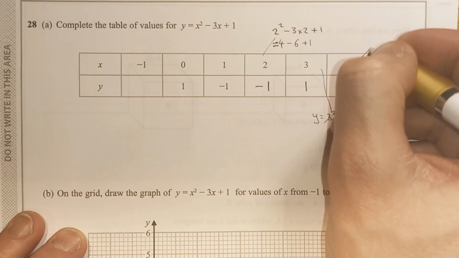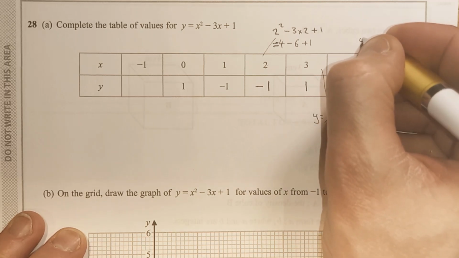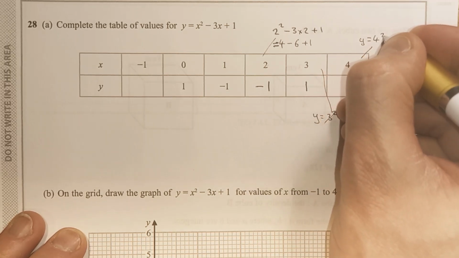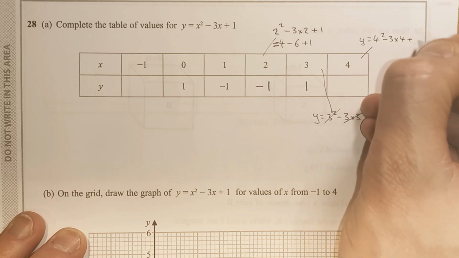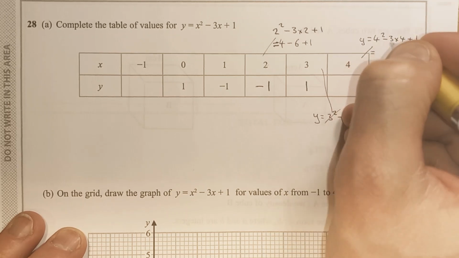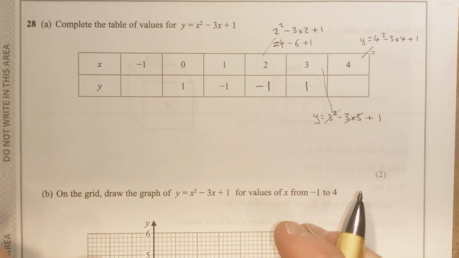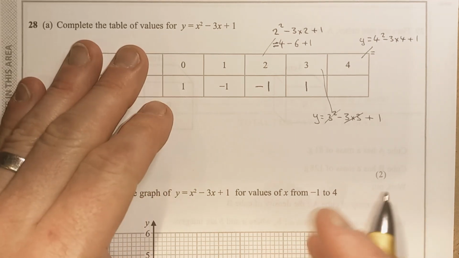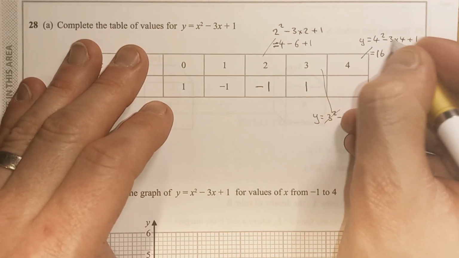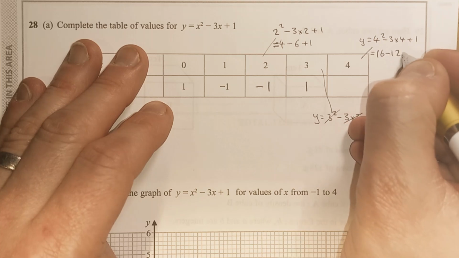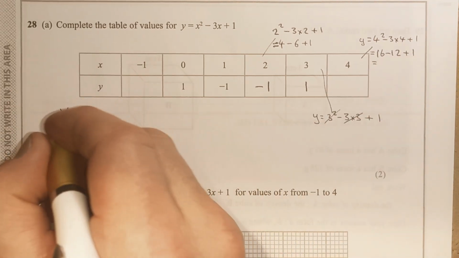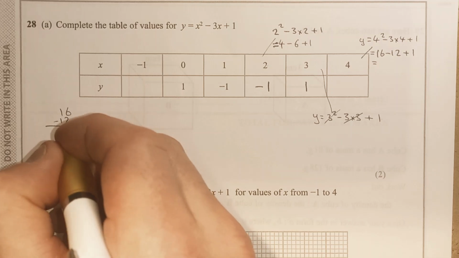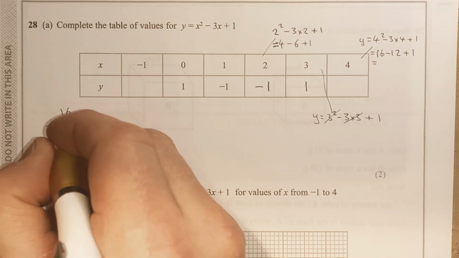Now if we do it for the 4 as well, we get that y equals 4 squared minus 3 times 4 plus 1. Well, 4 squared, 4 times 4, 4, 8, 12, 16, minus 12 plus 1. Well, let's do 16 minus 12. 6 minus 2 is 4, 1 minus 1 is 0.